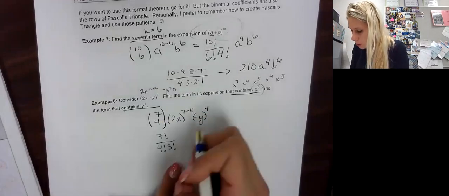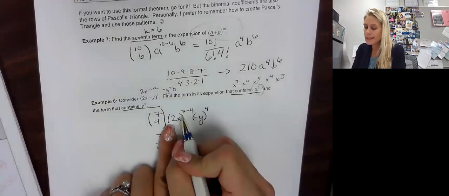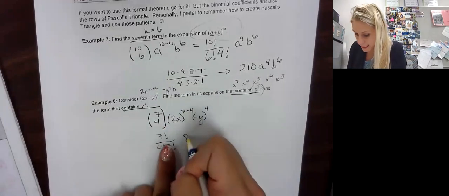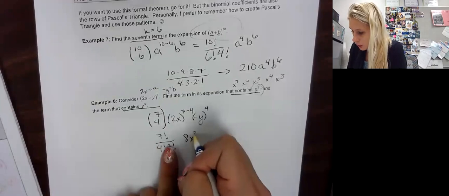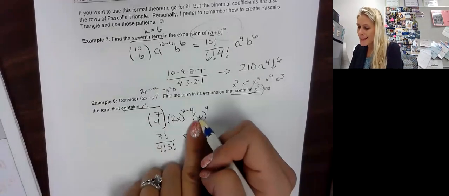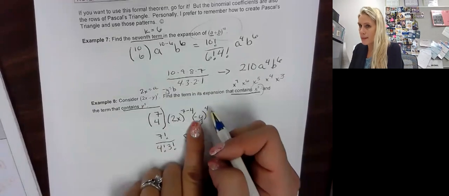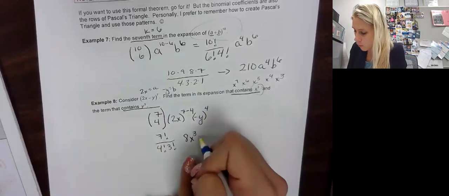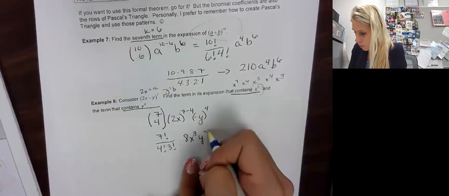Remember, we subtract those. Then, is this to the 3rd, right? Well, 2 to the 3rd is 8x cubed. Negative 1 to the 4th is a positive, so we don't have to worry about the negative there. And then y to the 4th is just y to the 4th.